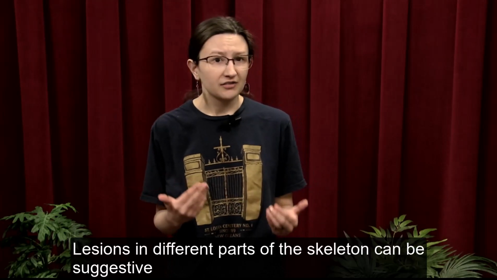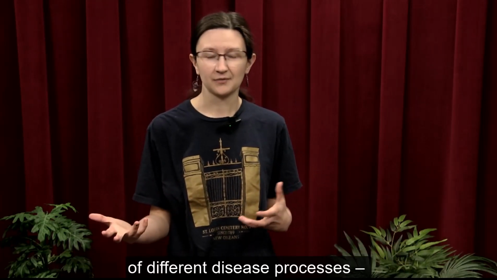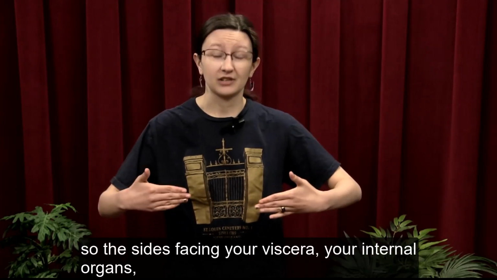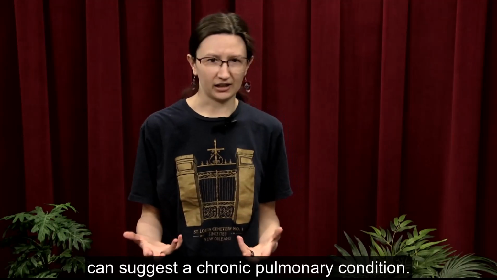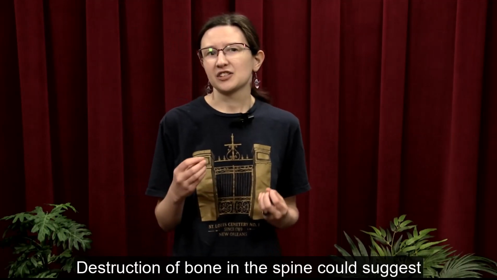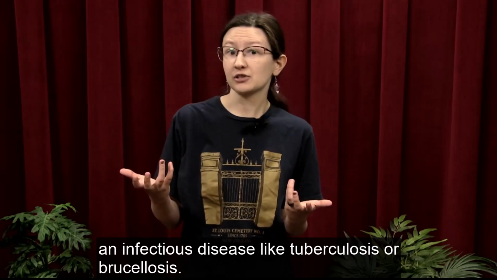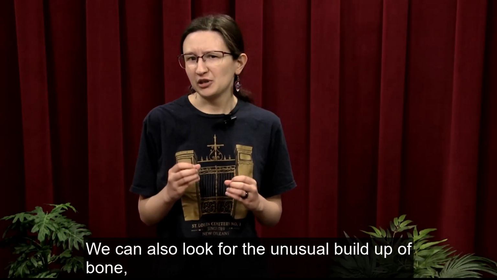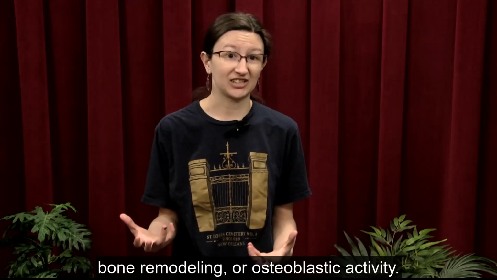Lesions in different parts of the skeleton can be suggestive of different disease processes. Lesions on the visceral surfaces of the ribs, so the sides facing the viscera, your internal organs, can suggest a chronic pulmonary condition. Destruction of bone in the spine could suggest an infectious disease like tuberculosis or brucellosis. We can also look for the unusual buildup of bone remodeling, or osteoblastic activity.